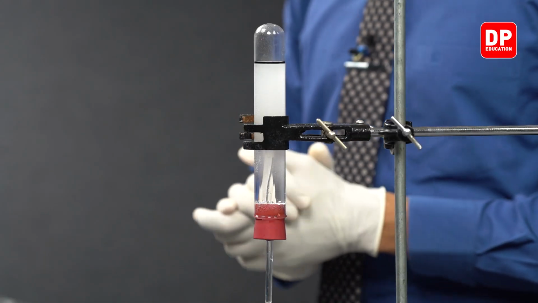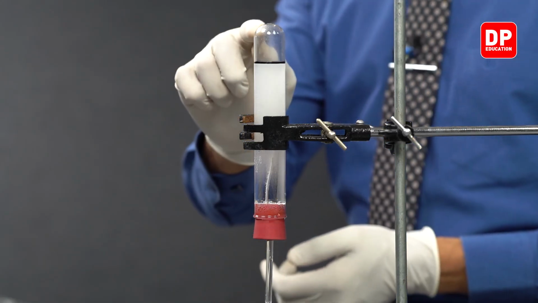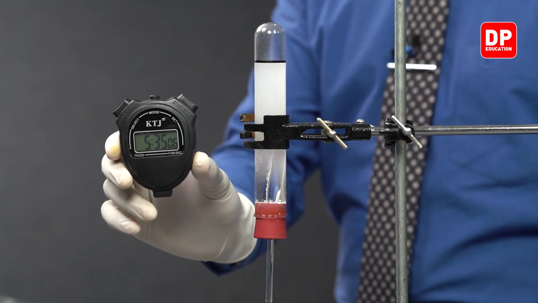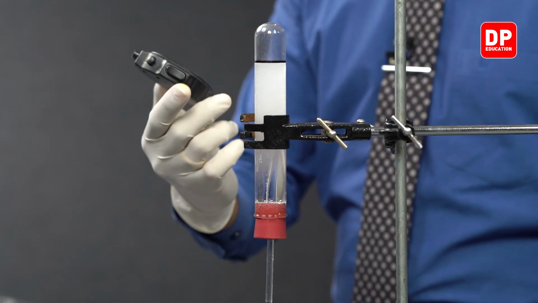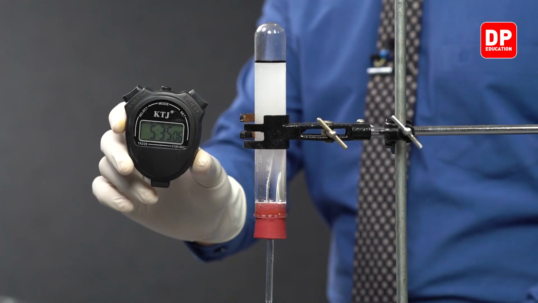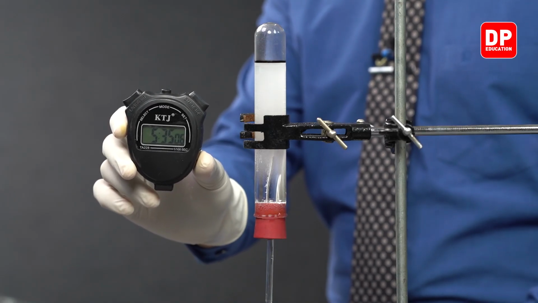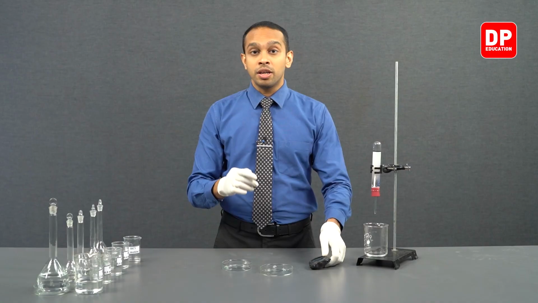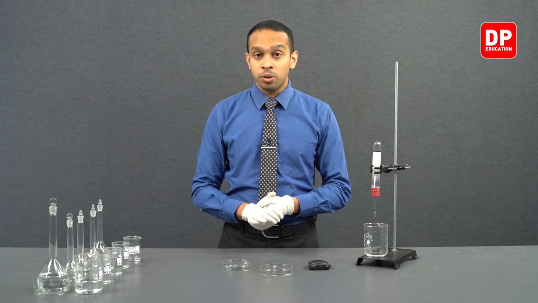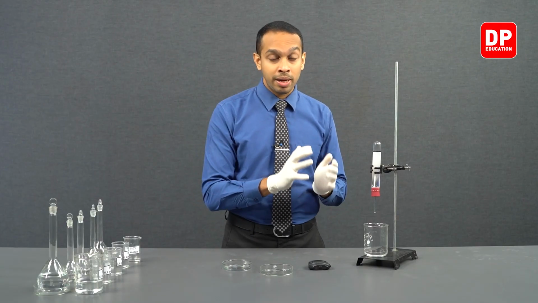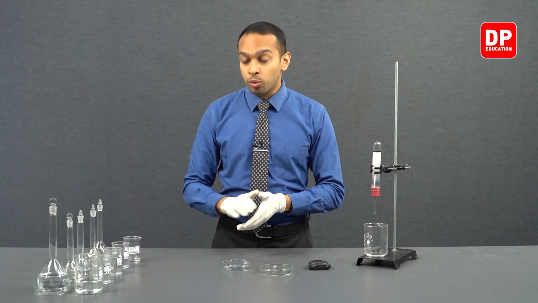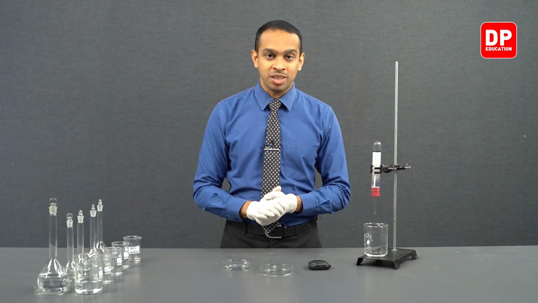Students, now we have collected hydrogen gas up to this level, and the time it took for that reaction to take place is 5 minutes and 35 seconds. So we will make note of that time, and then we can move on to the next reaction, where we will be reacting the magnesium strip with an HCl solution that has a 0.4 moles per decimeters cube concentration.